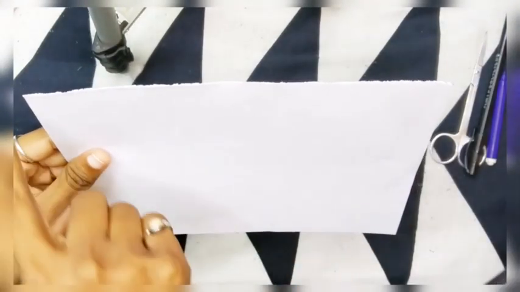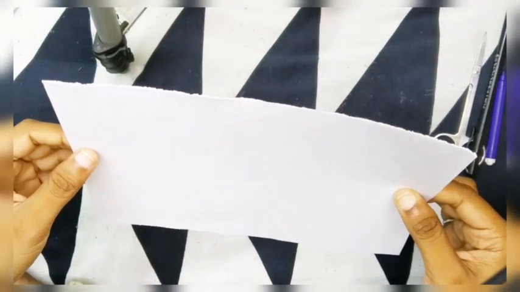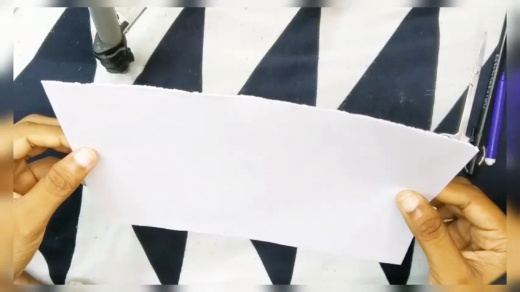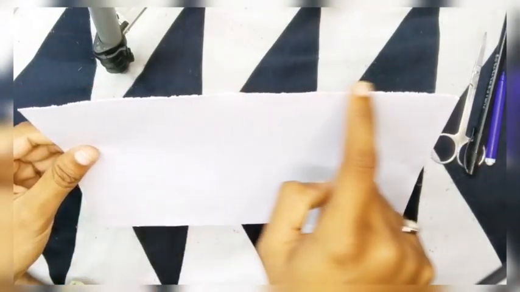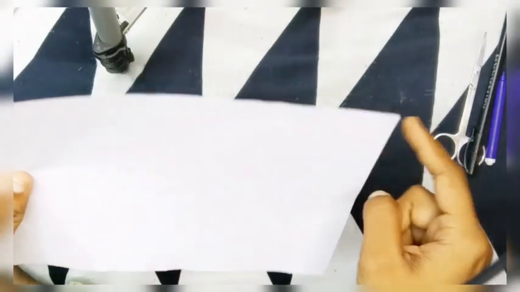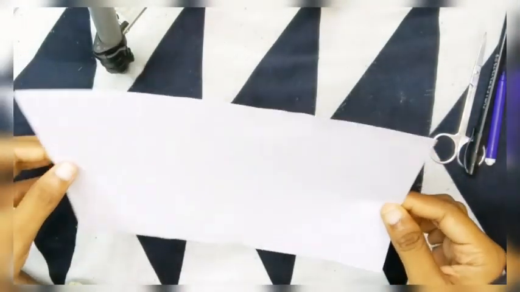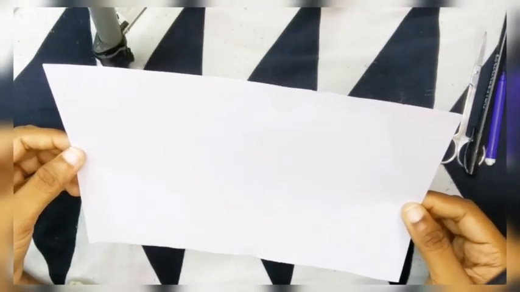The rectangle is having 4 corners. We will count the edges. 1, 2, 3 and 4. The rectangle is having 4 edges and 4 corners.